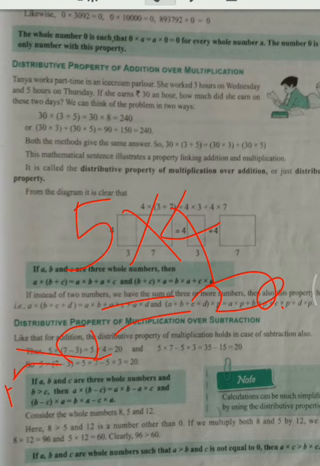So 96 is greater than 60. Are you getting my point? Yes. So if a, b and c are whole numbers such that a is greater than b and c is not equal to 0, then a into c is greater than b into c.